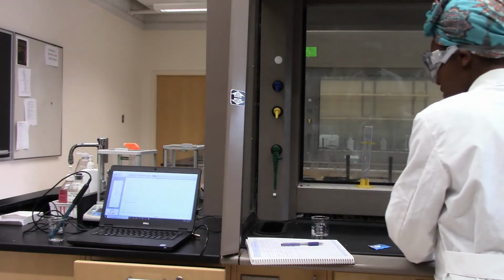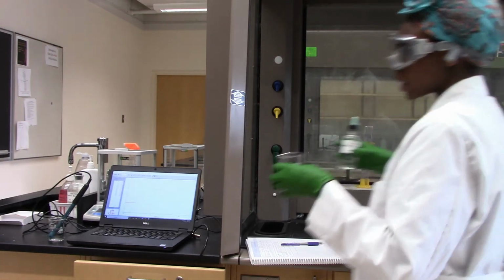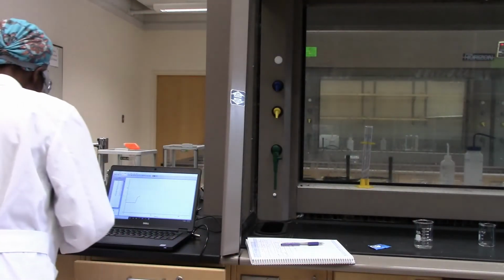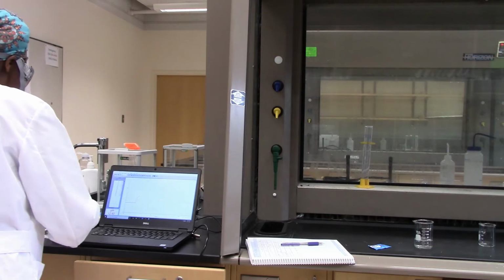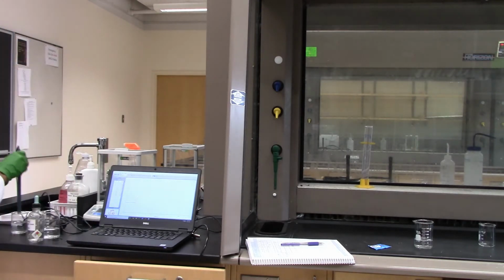Here we go, and I'll take the pH measurement of the solution first before adding any HCl or sodium hydroxide. But I have to rinse my pH meter and my pH probe, wipe it clean with a Kimwipe.